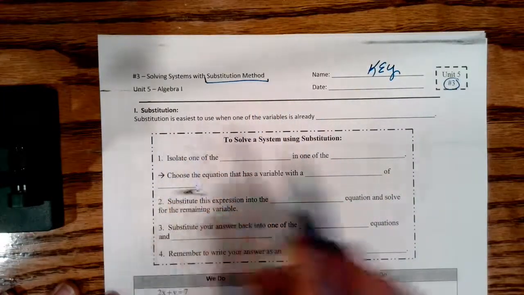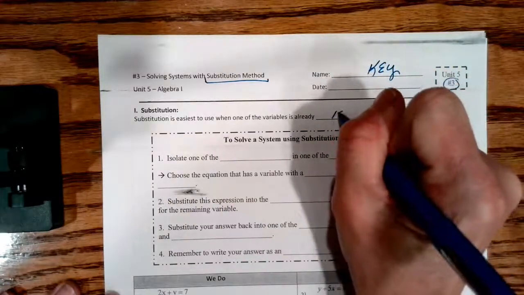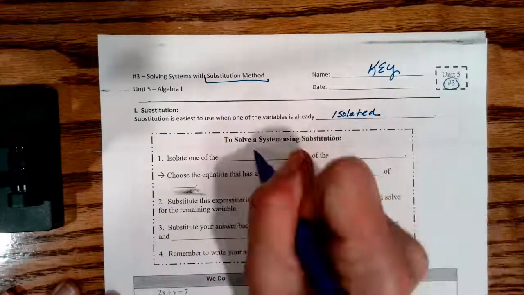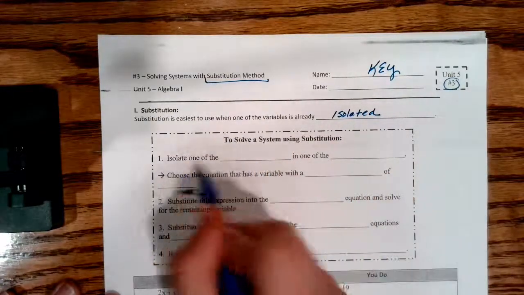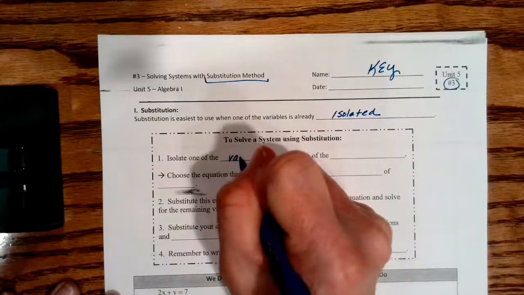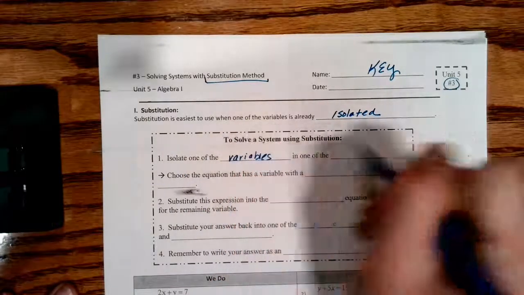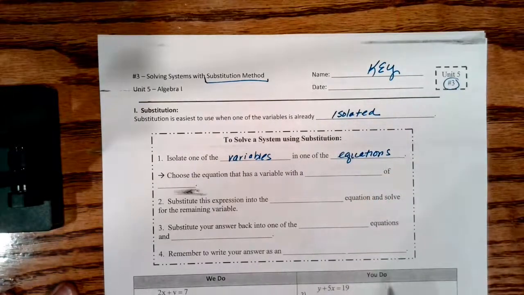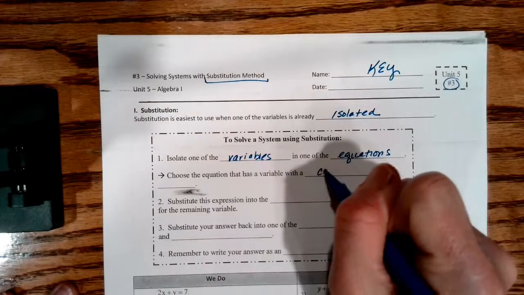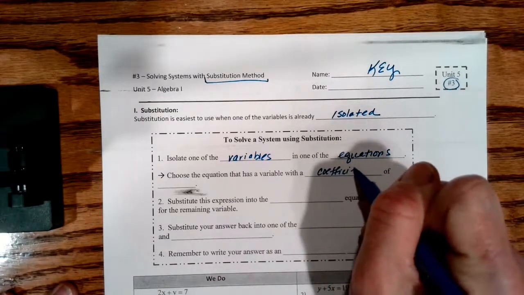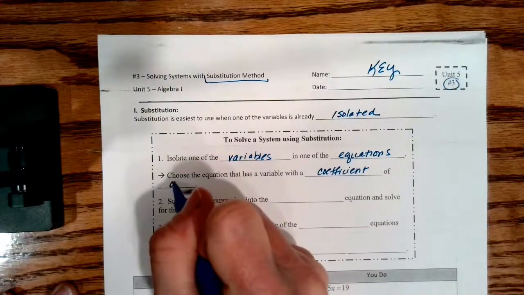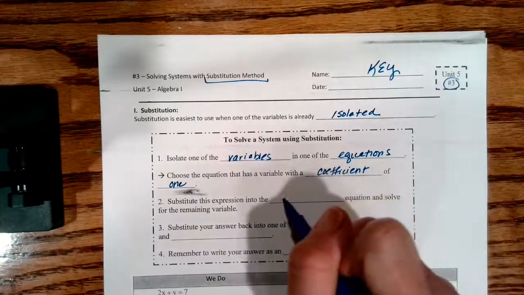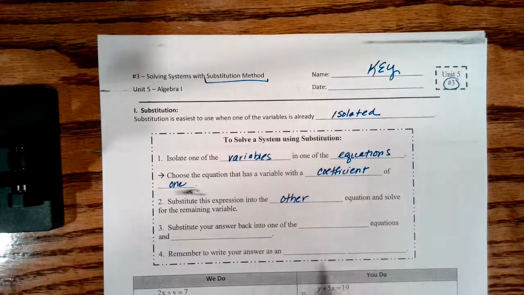Substitution is easiest to use when one of the variables is already isolated. Choose or isolate one of the variables in one of the equations. Choose the equation that has a variable with a coefficient of 1. Substitute this expression into the other equation and solve.